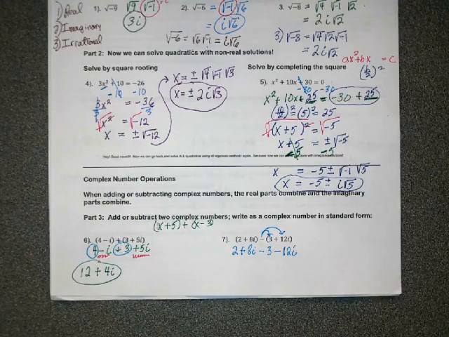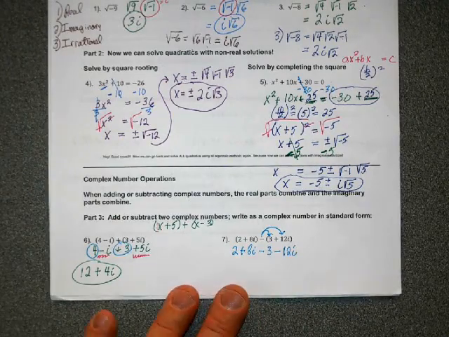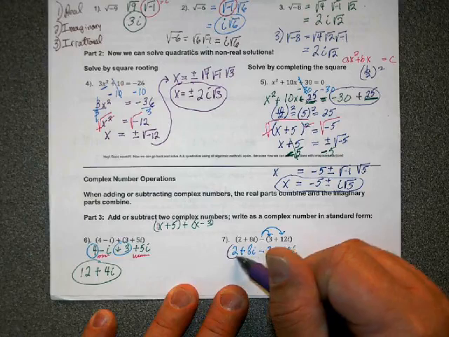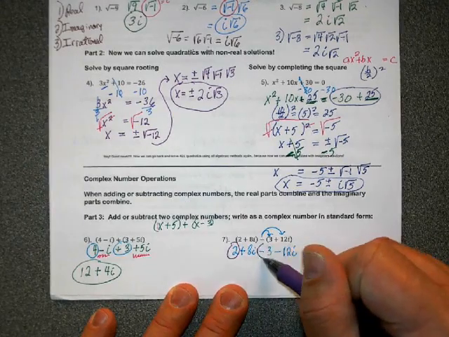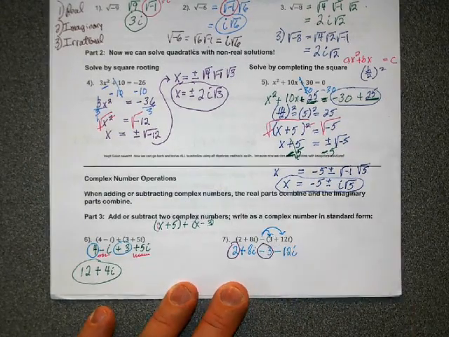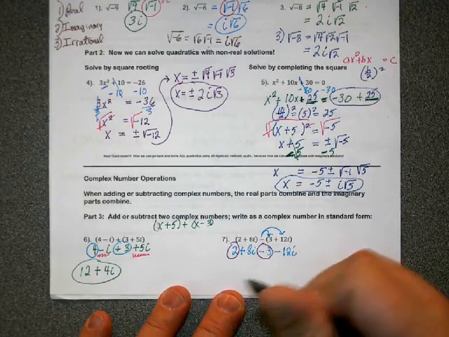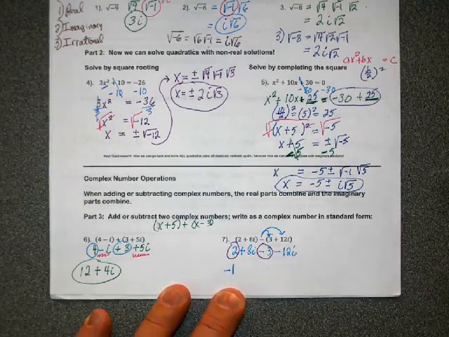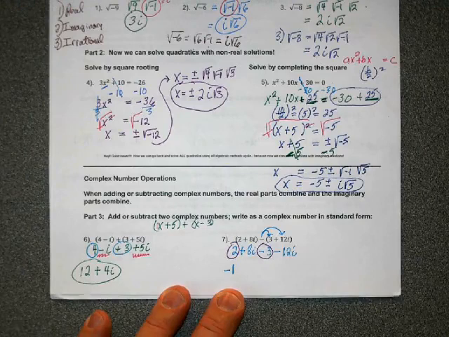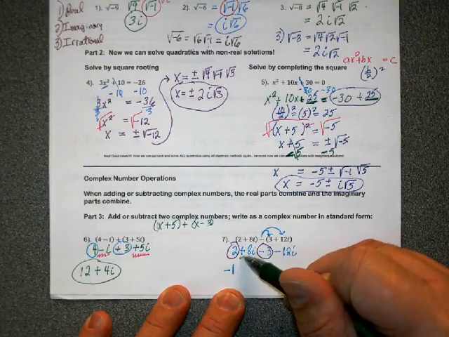Now I'm going to combine my like terms. I've got my real numbers here, 2, -3, -1, and -4i, good.